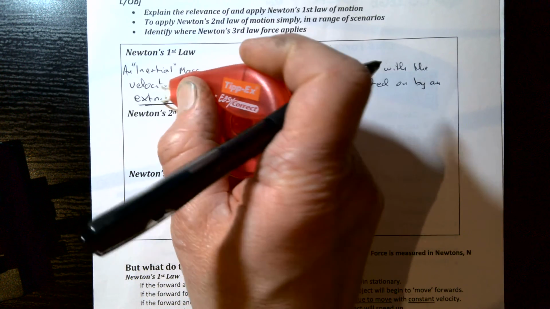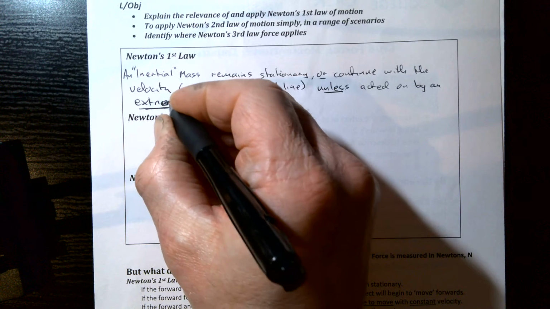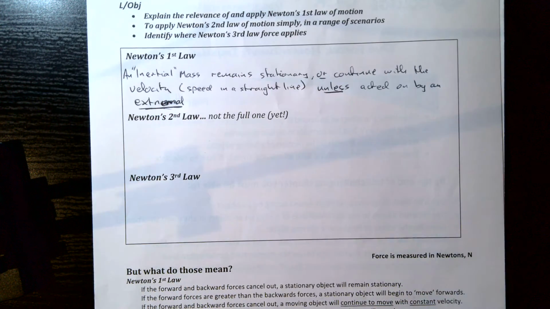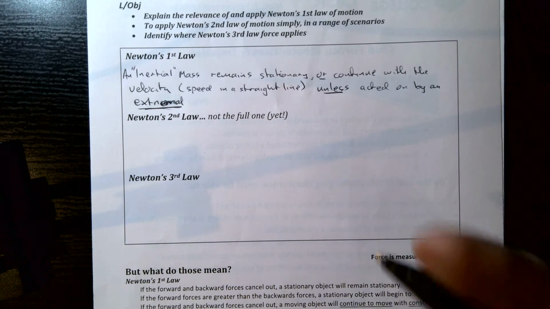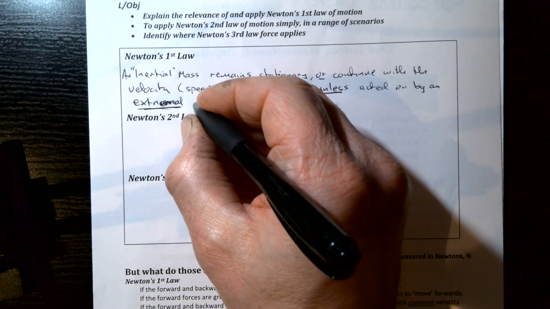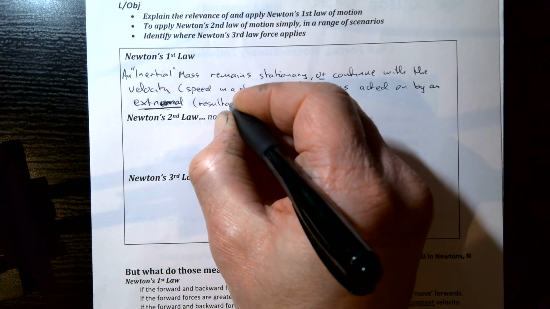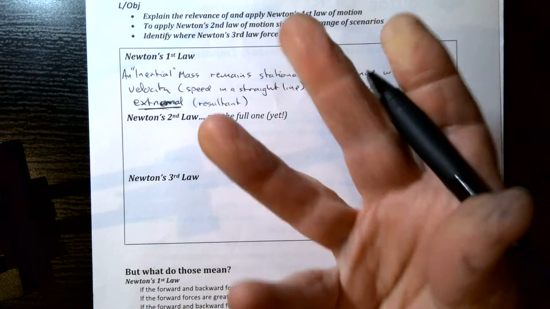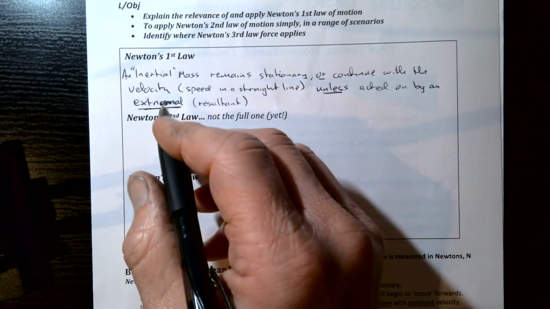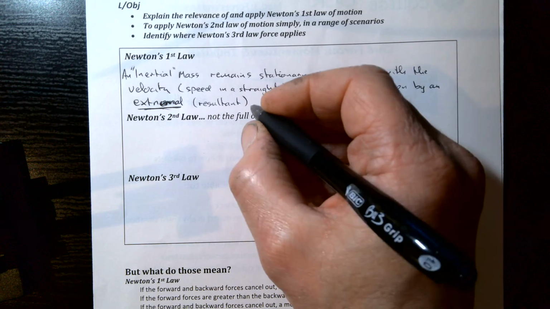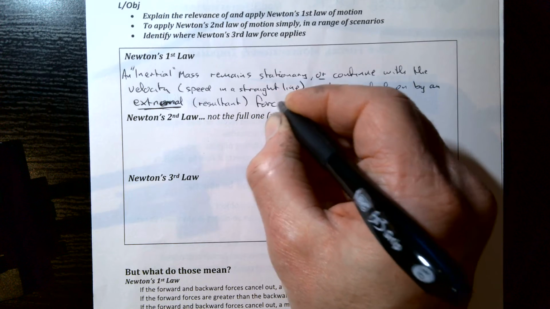Okay, so that external force, but don't forget, it can be complicated. I'm going to put in brackets resultant as well, because it may be more than one force, but you put them all together. If they cancel out, there's no resultant force. But if they don't cancel out, then we get that.